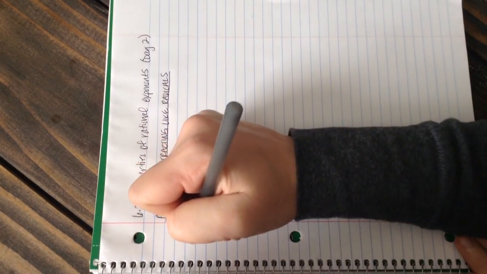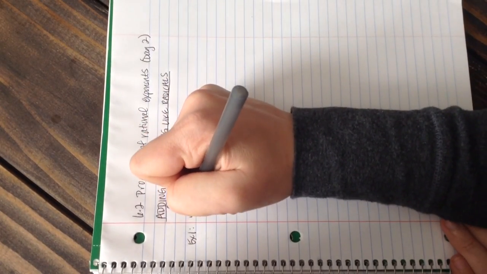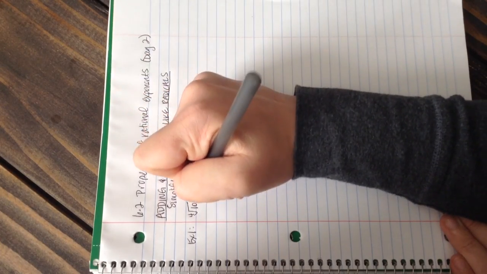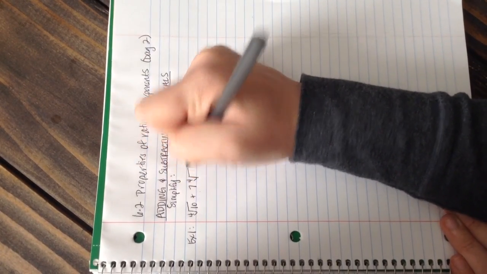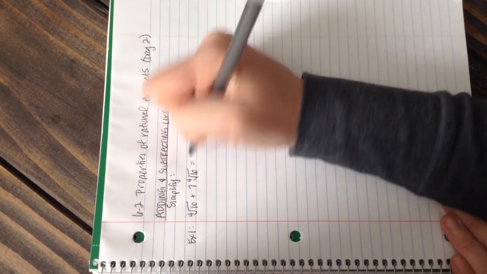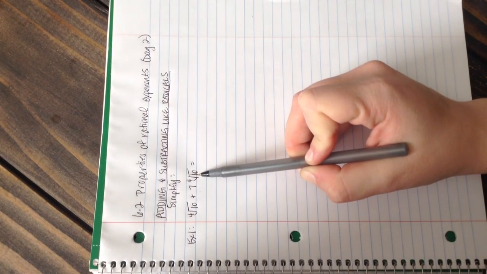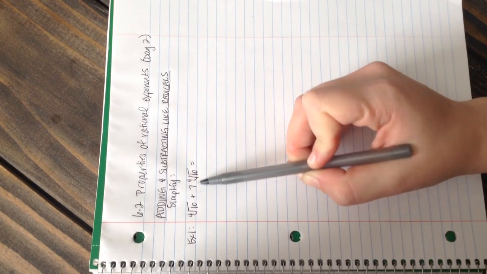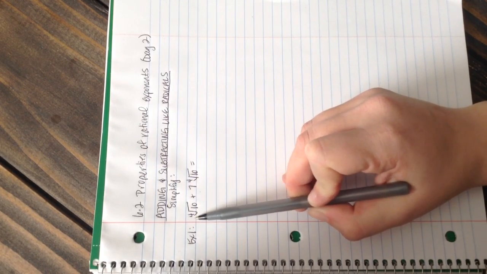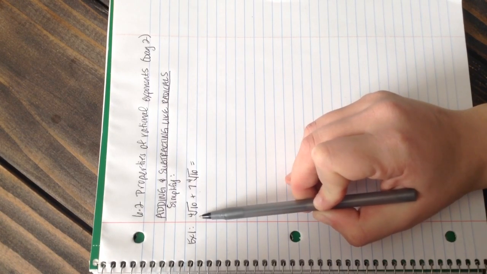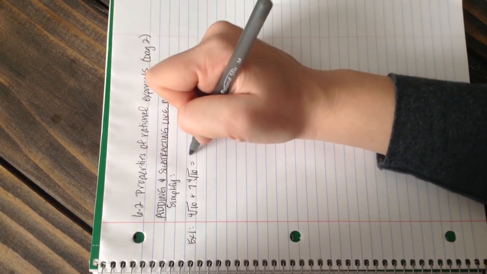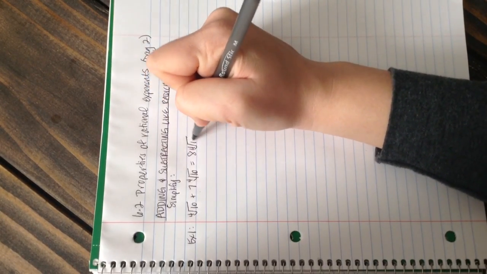Alright, simplify. Example 1. We've got the fourth root of 10 plus 7 times the fourth root of 10. So when we're adding and subtracting like radicals, it is exactly the same as combining like terms. We have the exact same radical here, the fourth root of 10, and we have the fourth root of 10 here. Remember the coefficient that's secretly in front here. It is a 1. So essentially what we have is 1 plus 7. So that'll give me 8 fourth roots of 10.